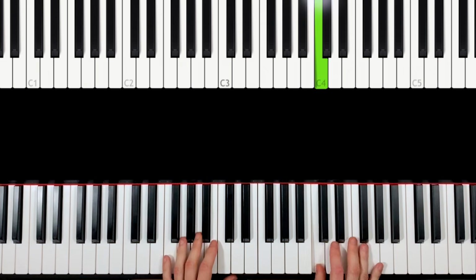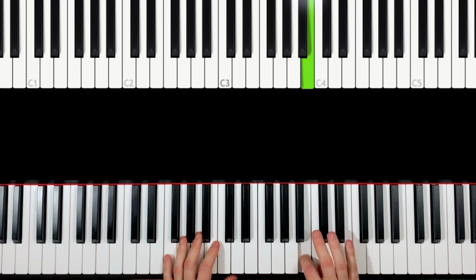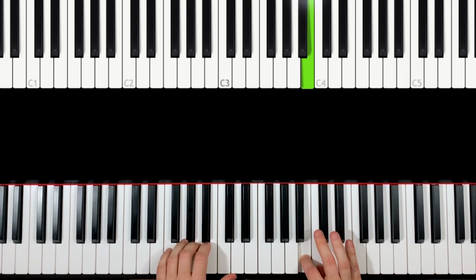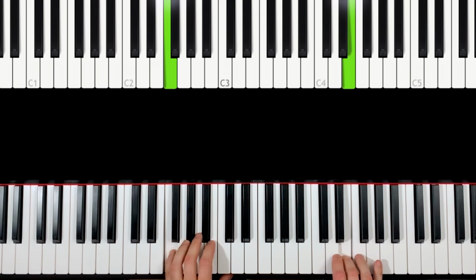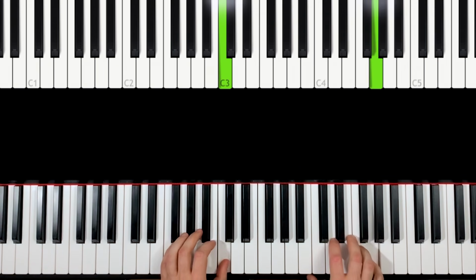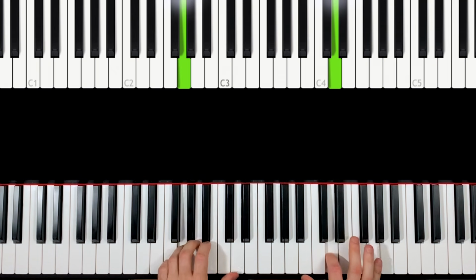And these are 1, 2, and now with the next C, the left hand plays the A. 1, 2, 3, 3, 4, 5, 4, 3, 2.